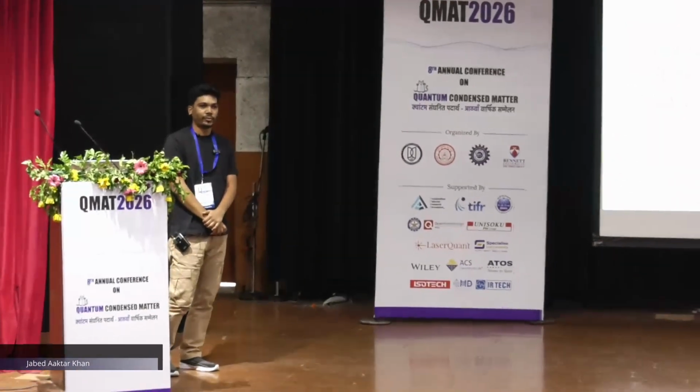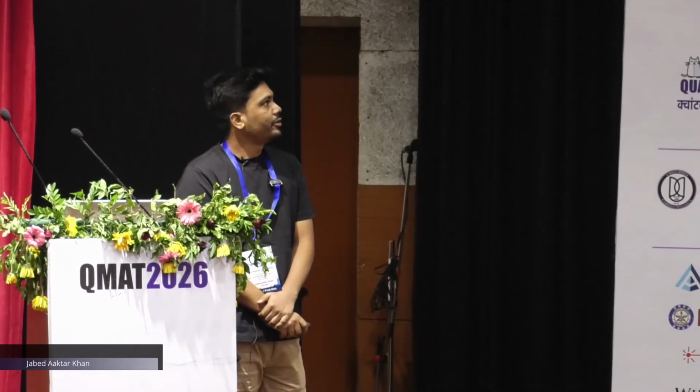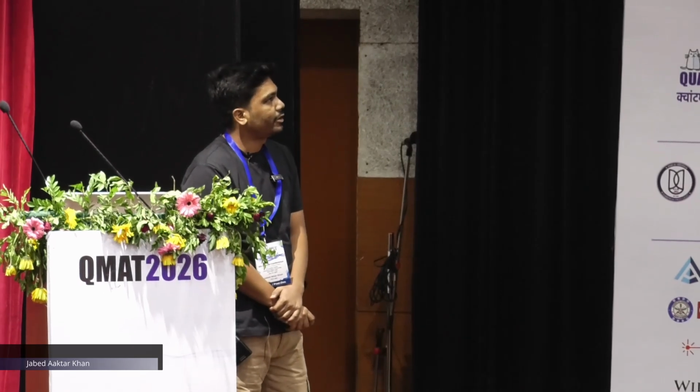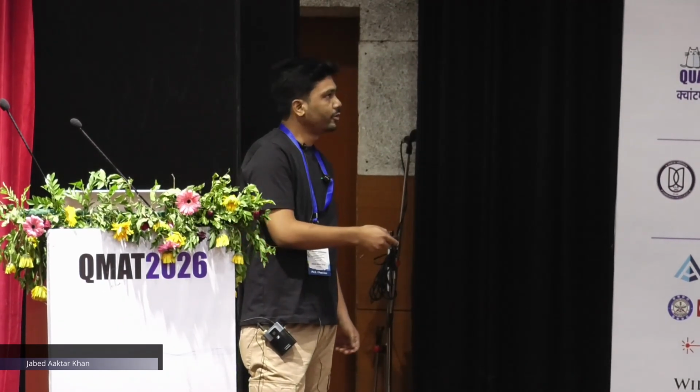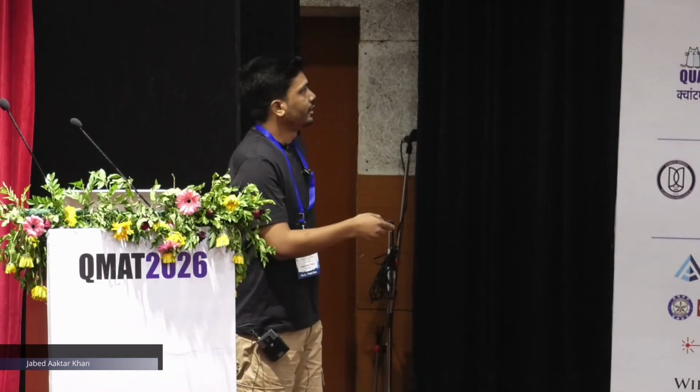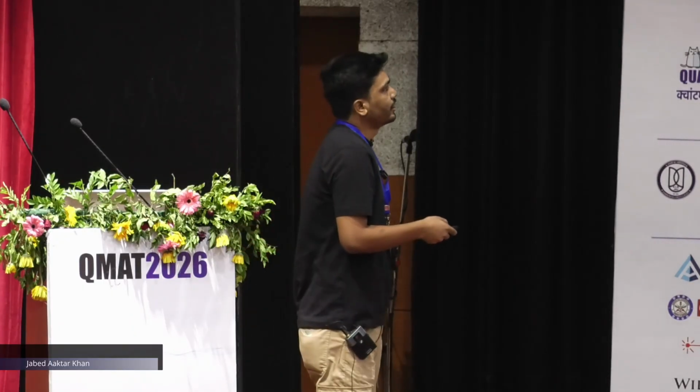I am Javed Akhtar Khan from VCC Kolkata. Today I will present my work, an ab initio study of magnetic property of transition metal ion doped GeO2 monolayer. Although GeO2 monolayer is a non-magnetic semiconductor having band gap 3.65, introducing transition metal atoms significantly modifies its electronic and magnetic properties. My goal is to understand whether such doping can create stable ferromagnetic and half metallic behavior for future spintronic application.